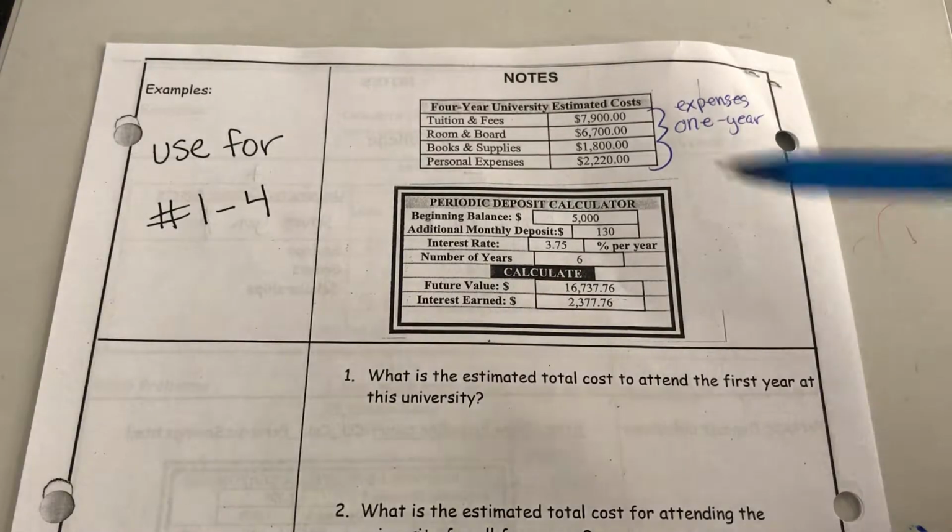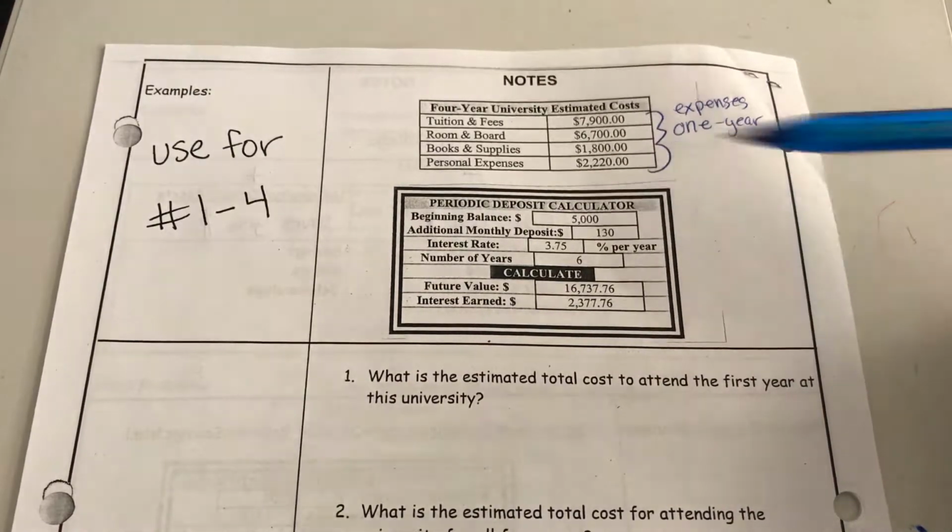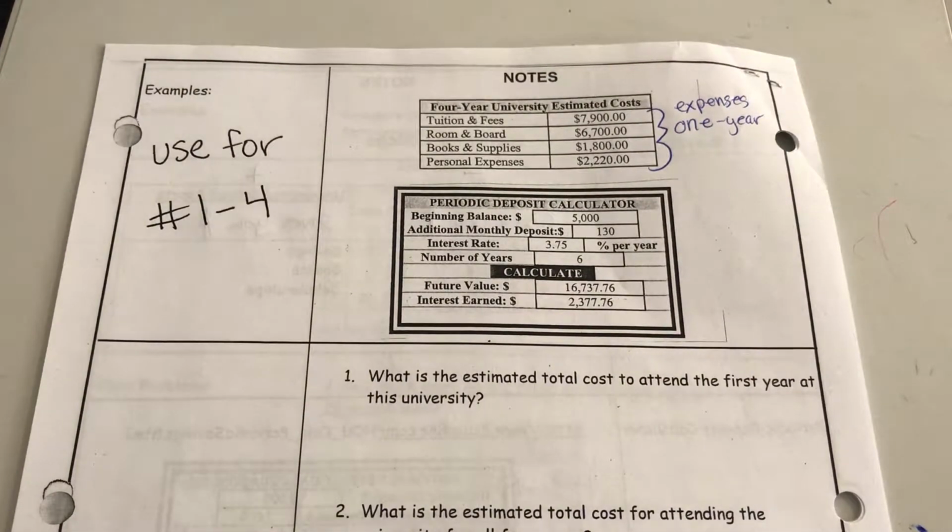Okay. So all of this is the cost for how many years? 1 year at a 4-year university, correct? So if I want to figure out what these expenses are going to cost me for 4 years, what would I do? We'll add them all together and then multiply by 4. Perfect. All right, here we go.